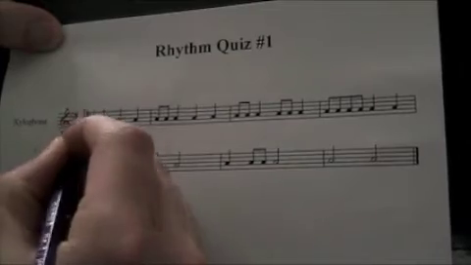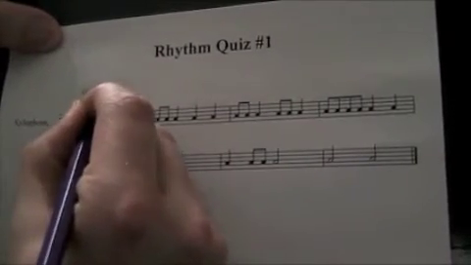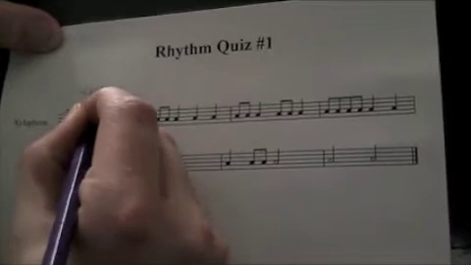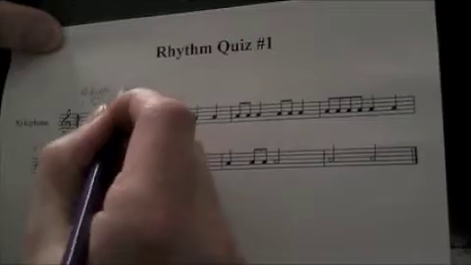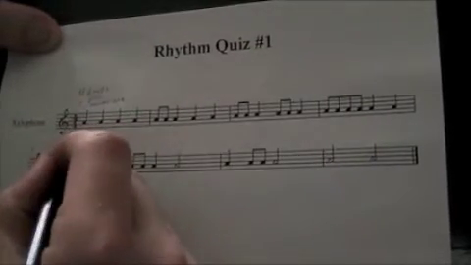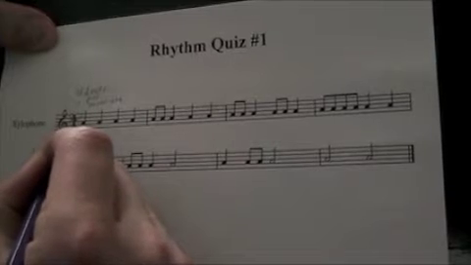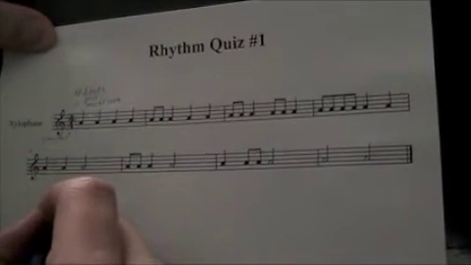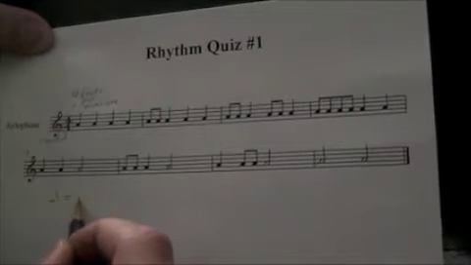Now the top number, the top 4, tells you that there are 4 beats per measure. And the bottom 4 tells you what note gets 1 beat. In this case, a quarter note. A quarter note, which looks like this, is equal to 1 beat.